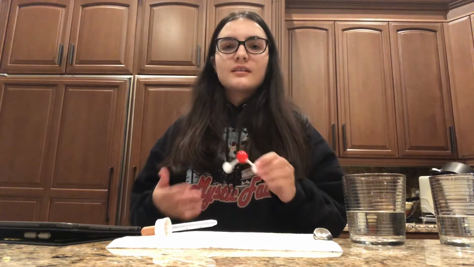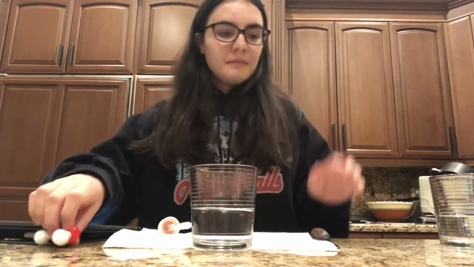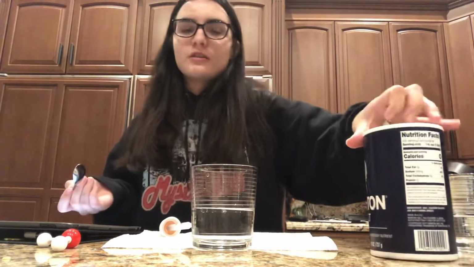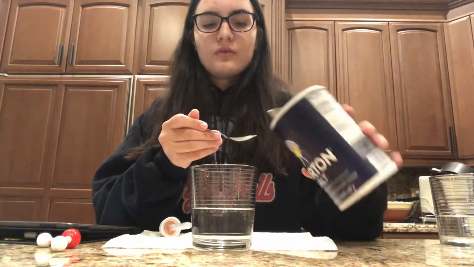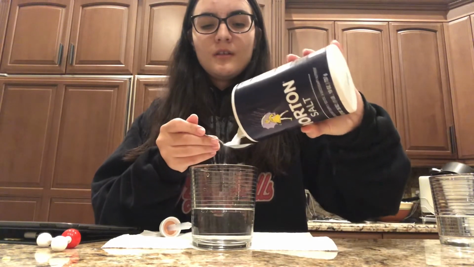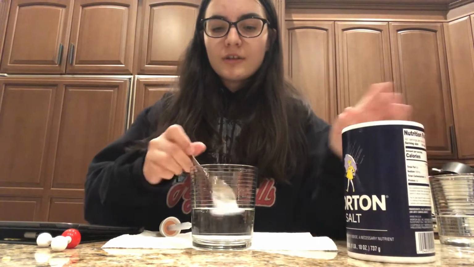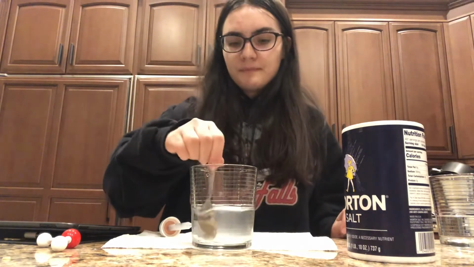So this has a very important role in nature because being a polar molecule, this allows water to be considered the universal solvent. So I'm going to demonstrate this in a little experiment. I'm going to take a glass of water and put some salt, which is also known as sodium chloride, NaCl. I'm going to put about a teaspoon or tablespoon of salt into the water. I'm just going to mix it a little.